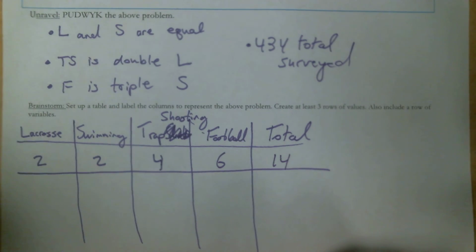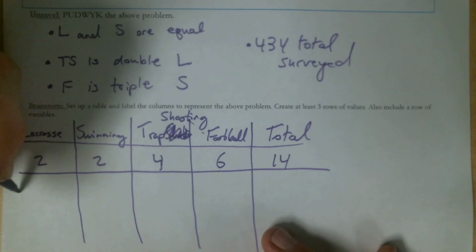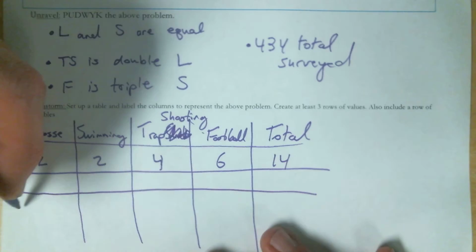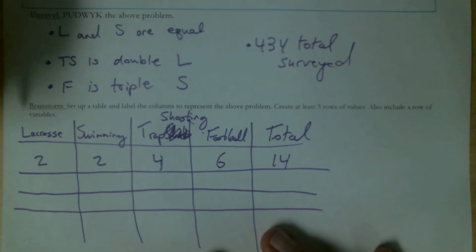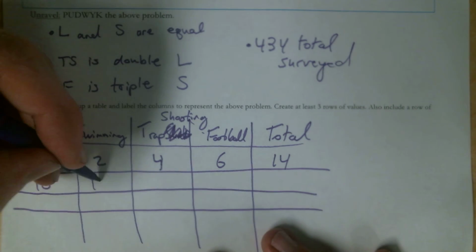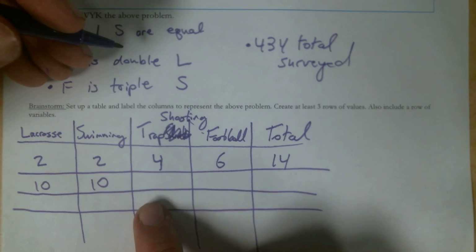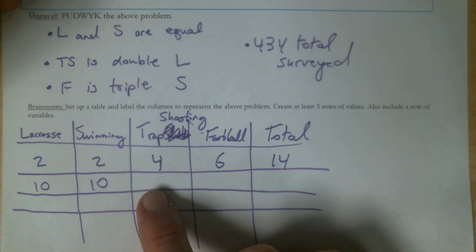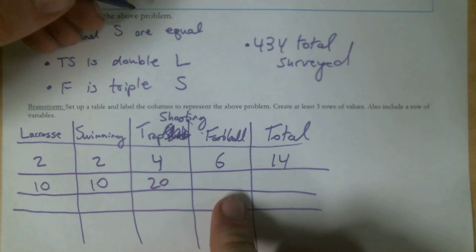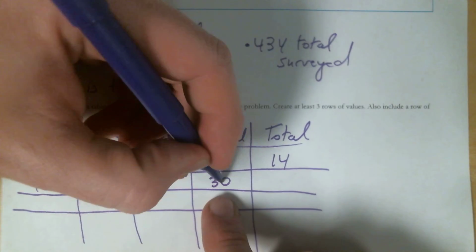Let's try another number because it wants us to make at least 3 rows. So let's do at least 3 rows. Save ourselves enough room. Let's try, let's say 10. When we know these two are always the same, we know this one is double that amount, so it must be 20. This one's triple amount, so it must be 30.